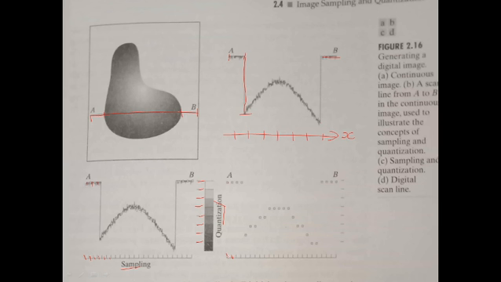Similarly, this is 1, 1. And at this location this is the value. So we quantized the amplitude value. So this is regarding sampling and quantization. Clear with this? Sampling and quantization.